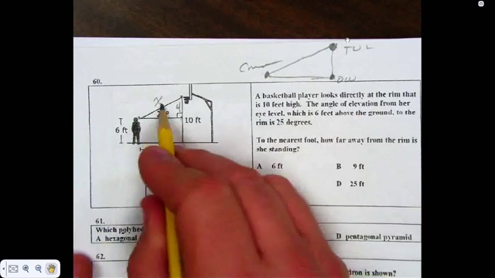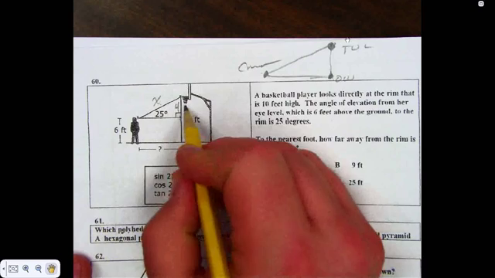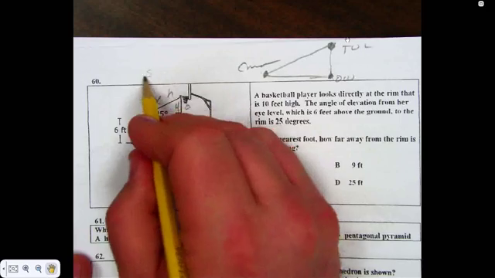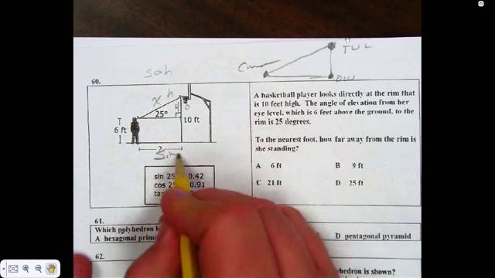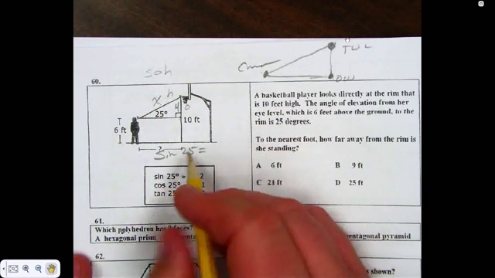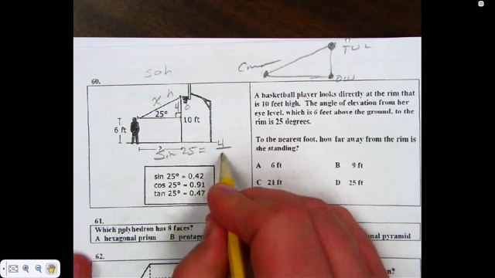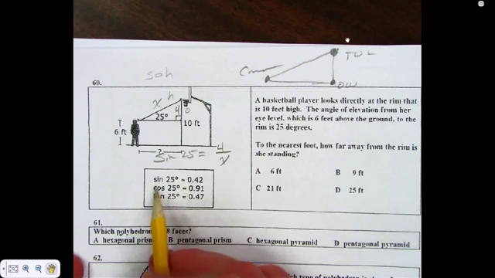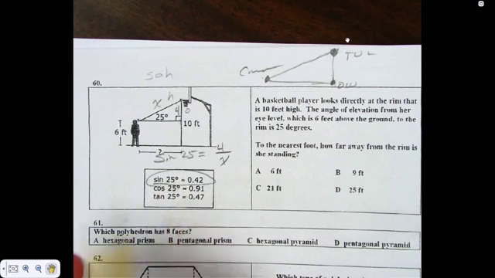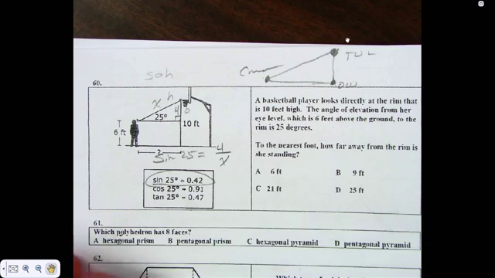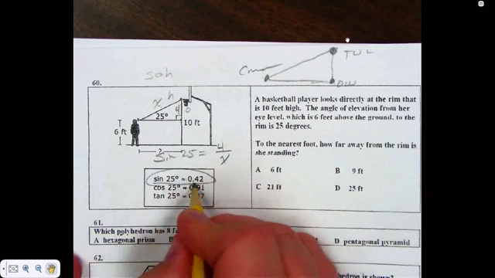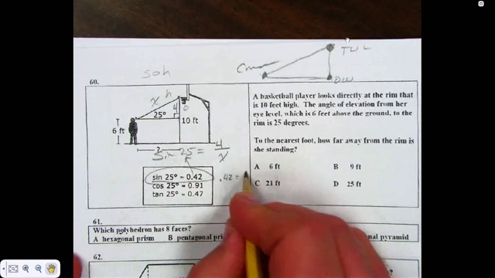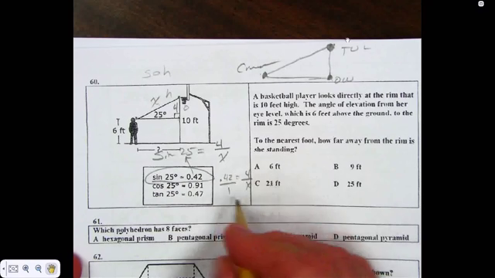Now, with that in mind, how am I going to find x? With the relationship to the angle, they've given me the opposite and the hypotenuse. So SOH, right? Sine of 25 is equal to the opposite, which is 4, over the hypotenuse, which is x. So that you wouldn't need a calculator, they gave you the sine. So instead of sine of 25, what do you put in there? 0.42. So 0.42 is equal to 4 over x. Cross multiply and what?